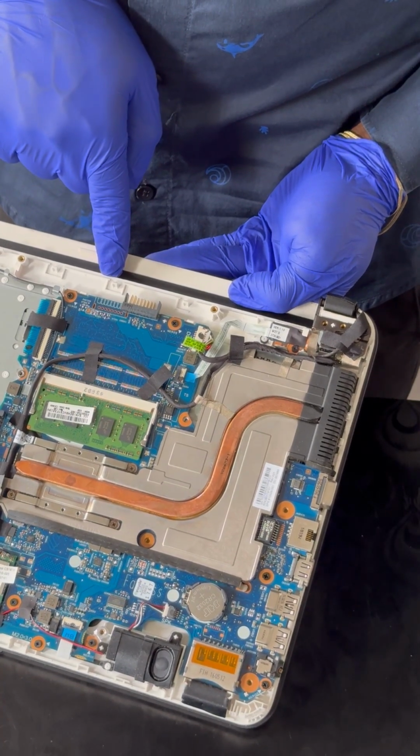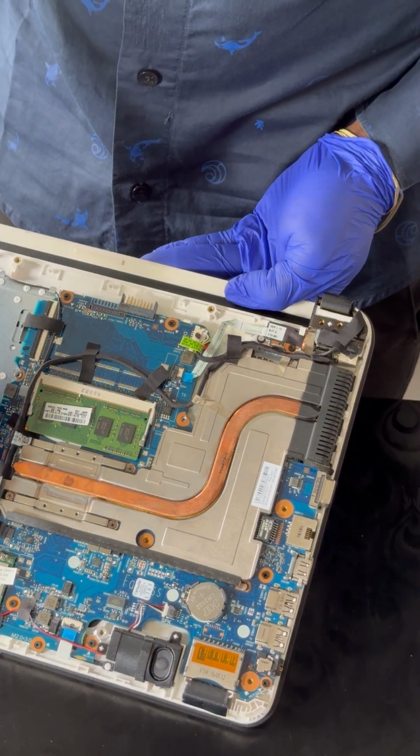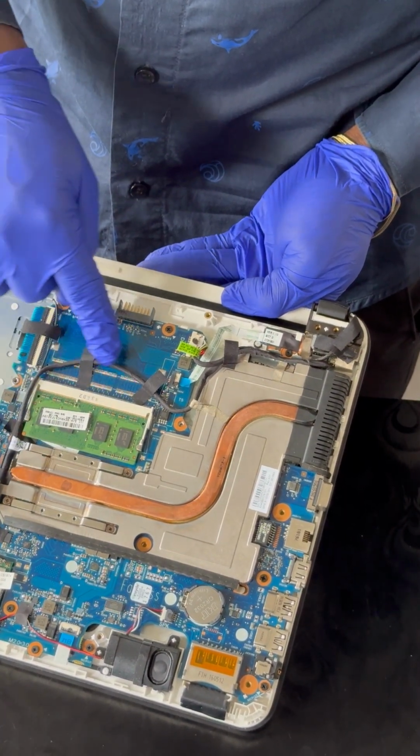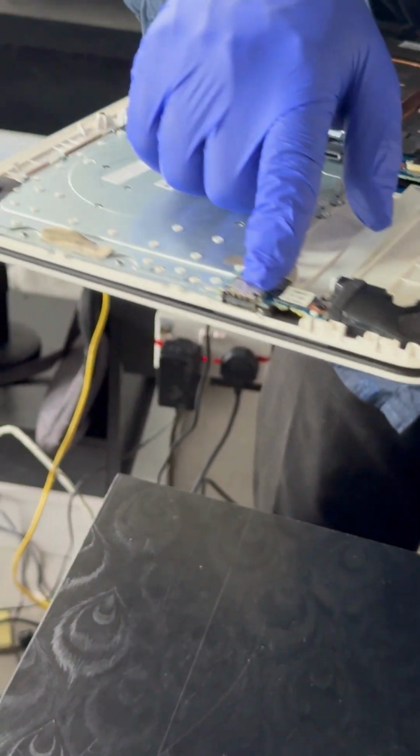The visual display adapter, the visual graphic adapter, handles the display of a laptop or a computer system. This is where it's working. So the laptop is multi-purpose.